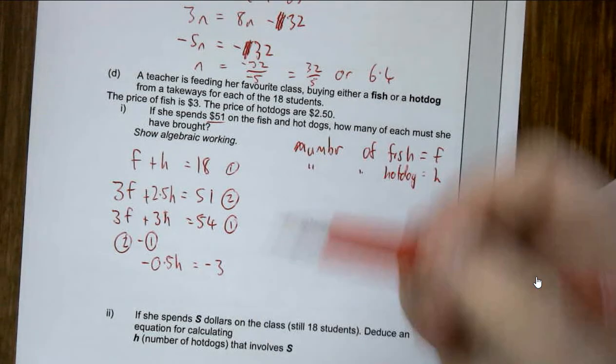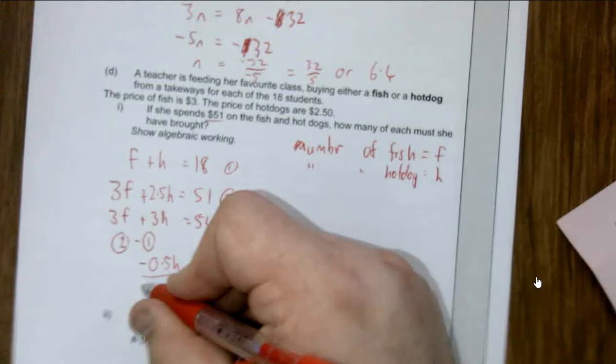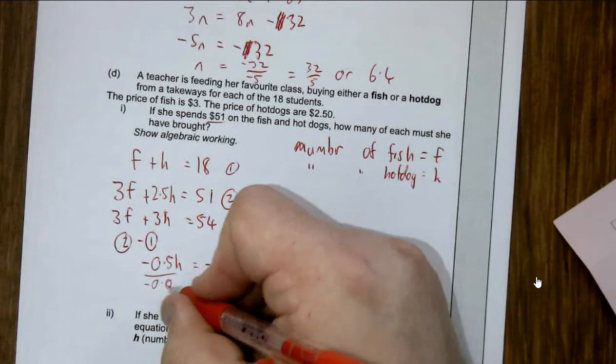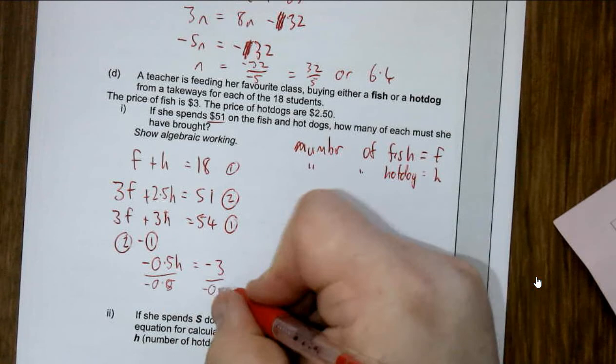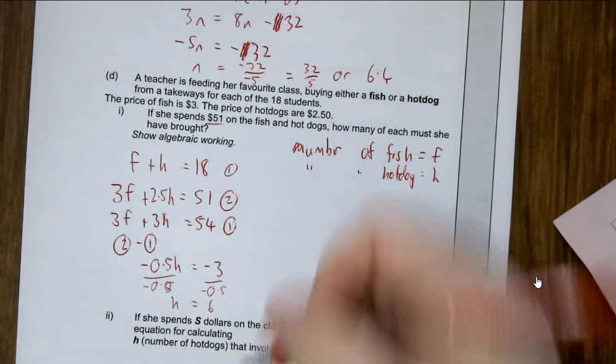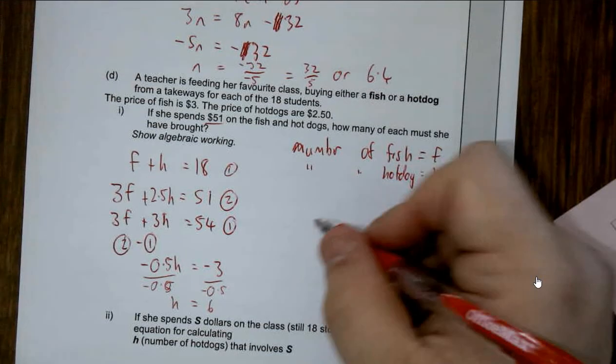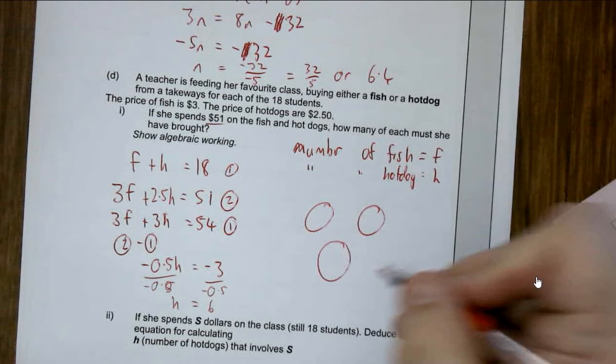Okay, if you subtracted the other equations around, you'll get 2 positives. I'll divide by negative 0.5. H is going to be equal to 6. Remember, 3 divided by a half is the same as multiplying by 2. Okay, if you divide by a half, so 3 divided by a half, how many halves will fit into 3?